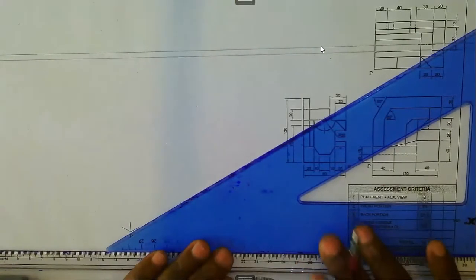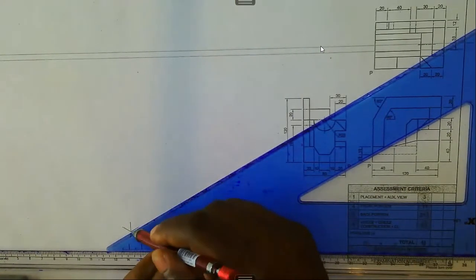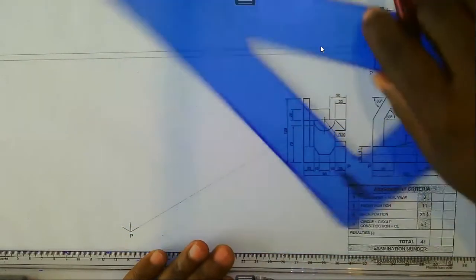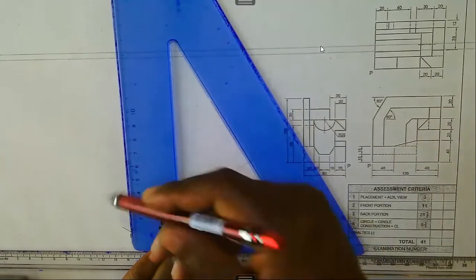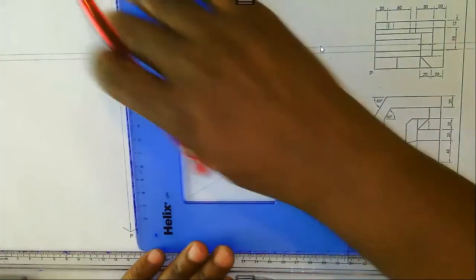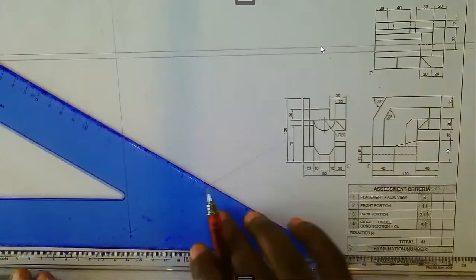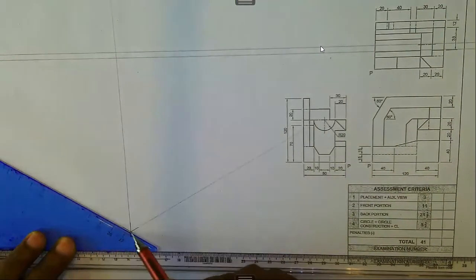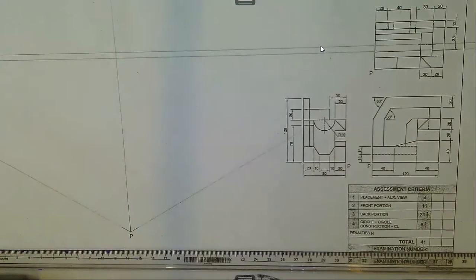So I'm going to define here. Then you take that. We start with the isometric axis lines like this.